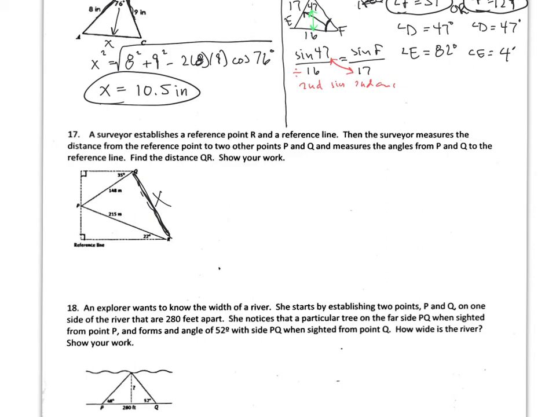Best way to do this, we have a lot of angles. Let's just find all the angles and see if that helps us. If you don't understand what the picture or the words are saying, it's really okay because they gave us a picture. This is a right triangle right here. All right, so this is a right triangle. So this angle is 68.